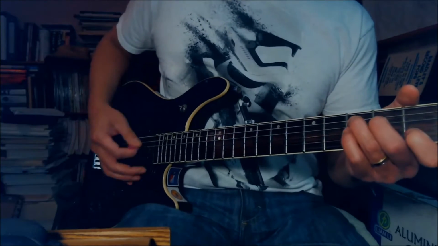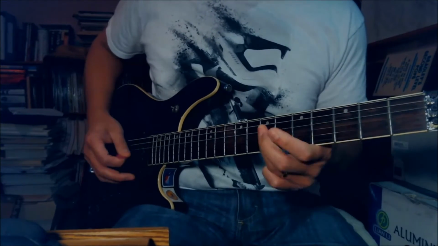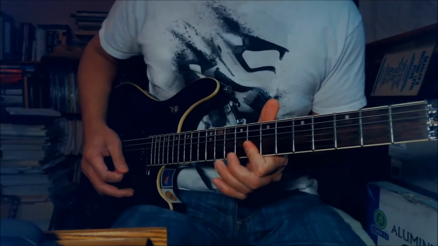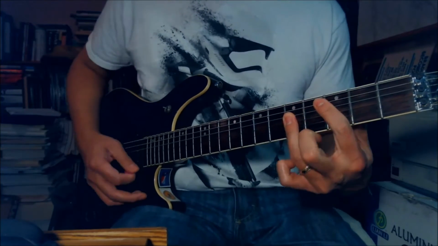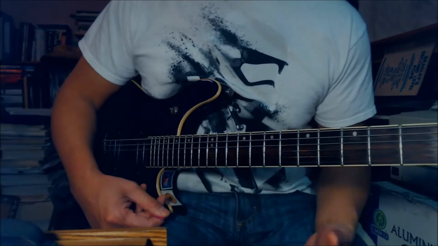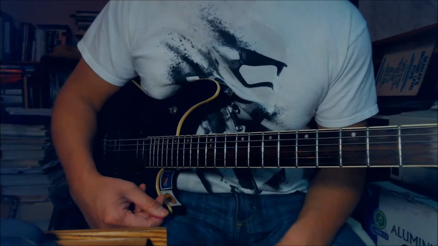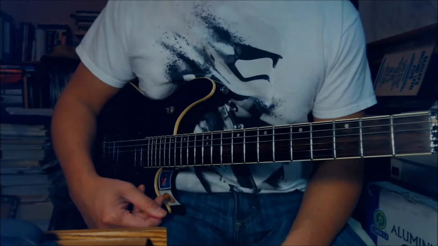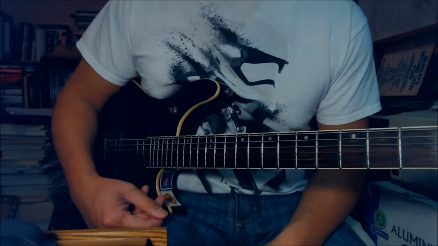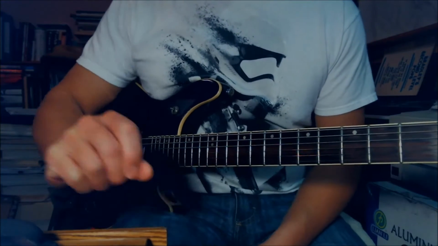So let's take the C chord. See, I was just playing a pentatonic scale, A minor, over the C chord, along with all the C-shaped chord playing different position. So let's get right into it.